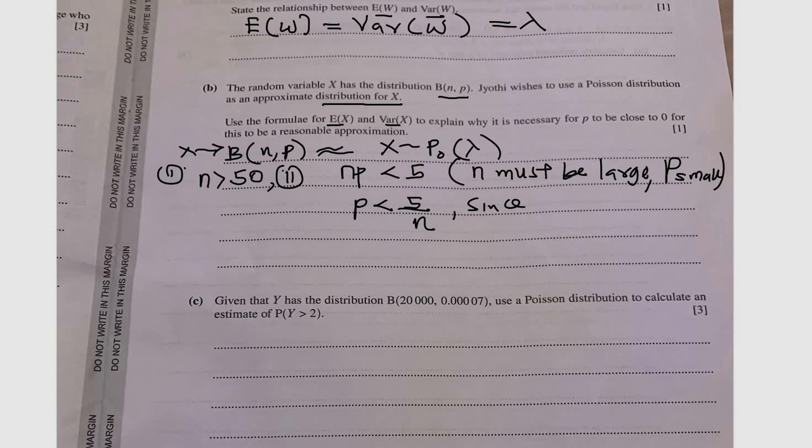The question said we should explain why it's necessary for p to be close to 0. It's necessary for p to be close to 0 for better approximation because n must be extremely large, and p must be small, at most 5 over n.